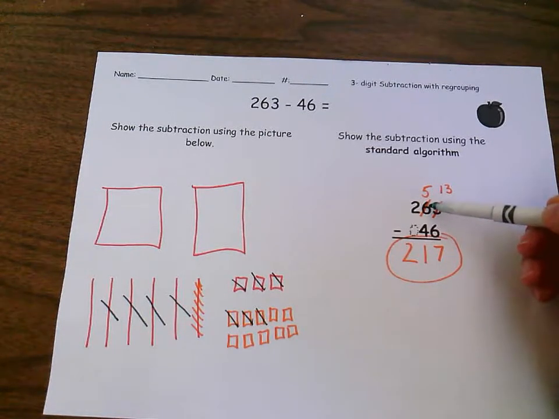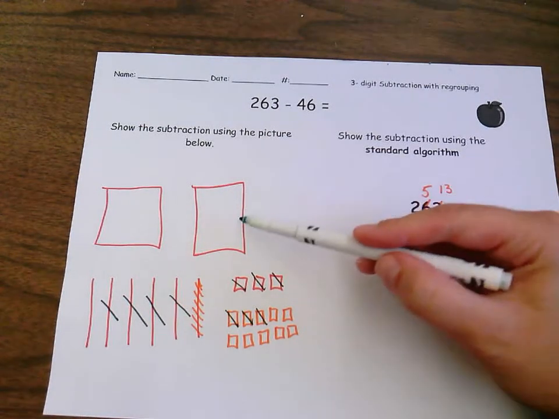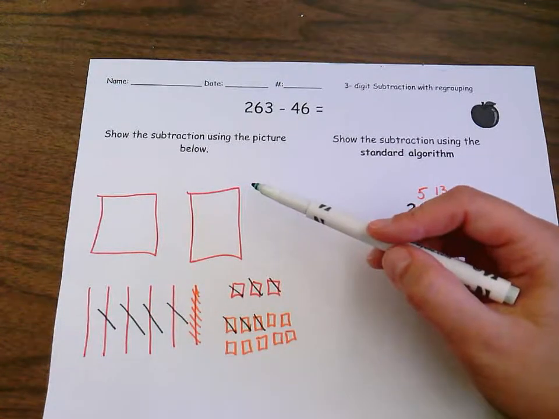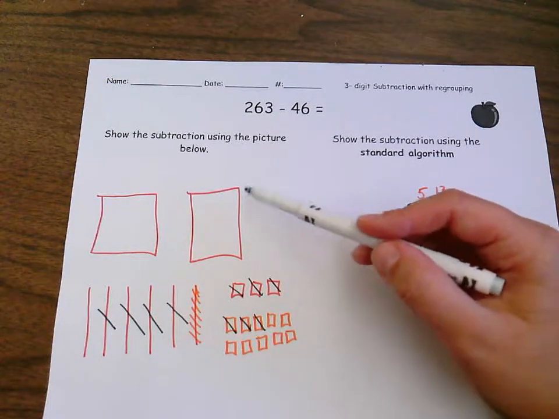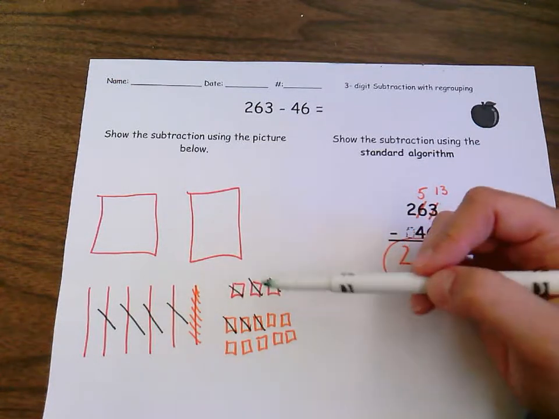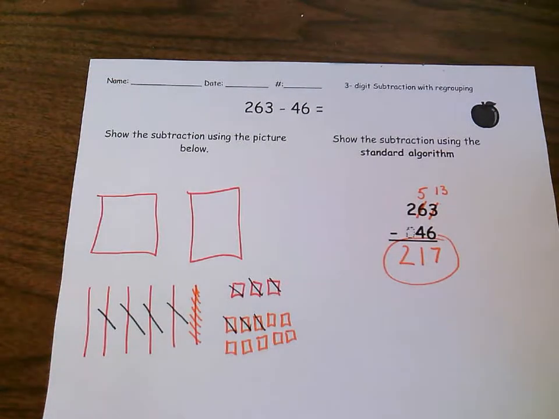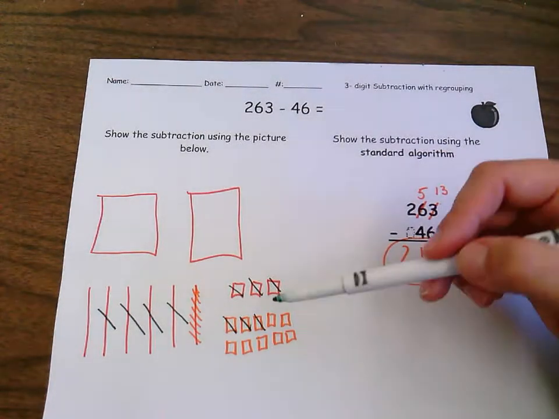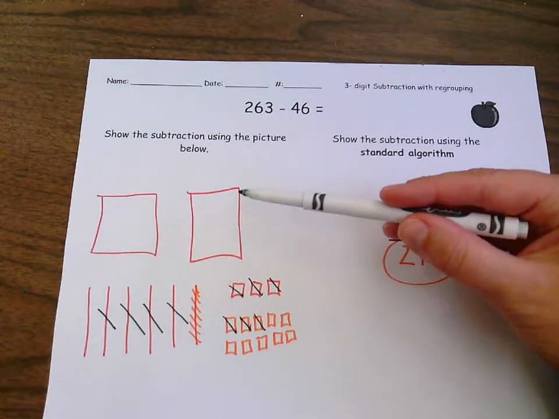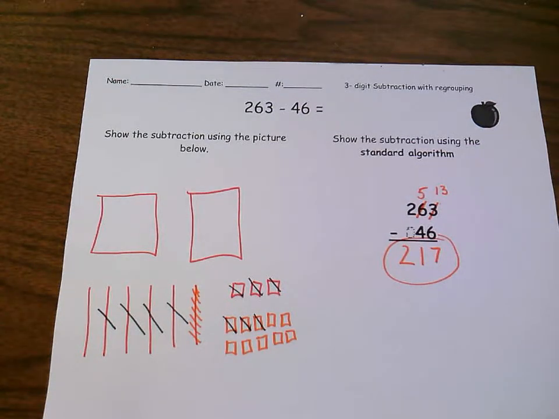Now, if I needed to regroup my ones, I would just go over to my tens place. If I needed to regroup my tens place, I could do that from my hundreds place. And when I take away 100, we know that 100 is the same as 10 tens. So I can actually open up 100 into 10 tens, just like I opened up a 10 into 10 ones. That magic number is always going to be 10 because 10 ones make up a 10, 10 tens make up a 100.